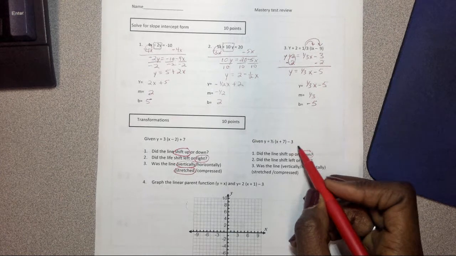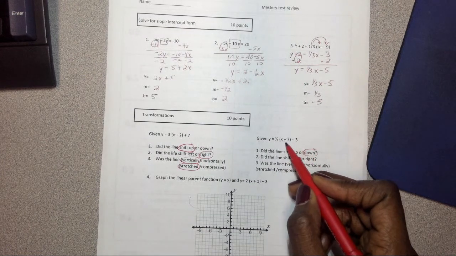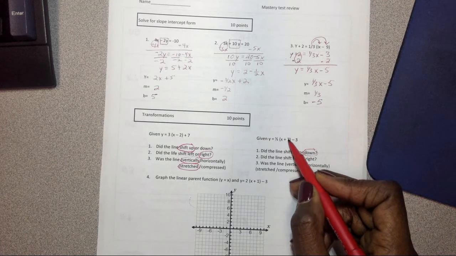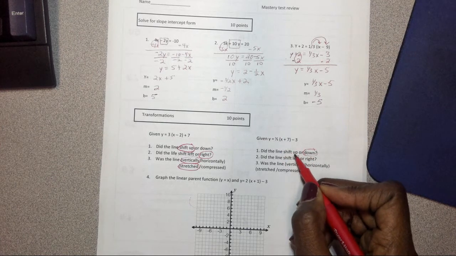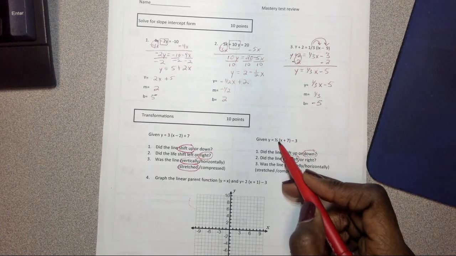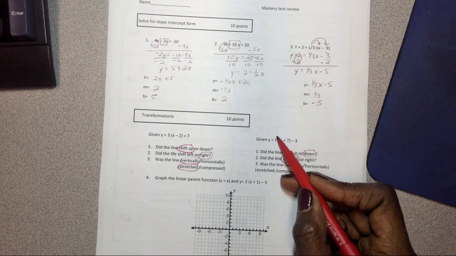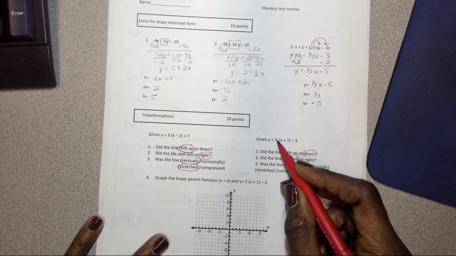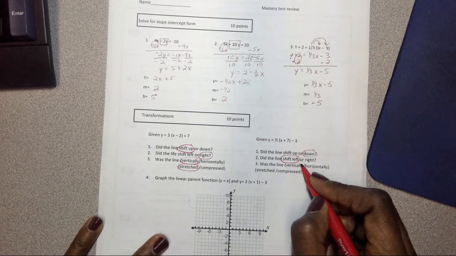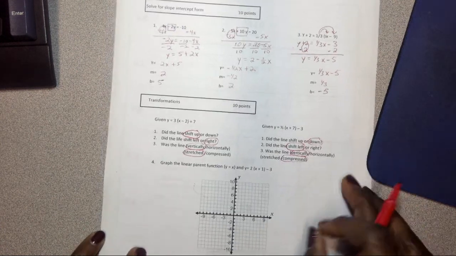So I'm going to move the opposite of what I would think. This is a positive. I would think it would move to the right because that would be positive on the number line. But it's going to be opposite, so it's going to move left. Shift left. And then lastly, out here in the front, it says, was this vertically or horizontally stretched or compressed? A fraction tells me that I have compression, and because it's out here in front of the parentheses, it's vertical. So it's a vertical compression.